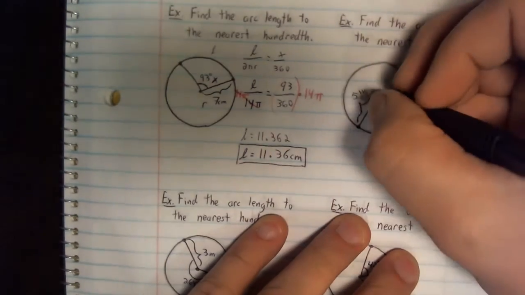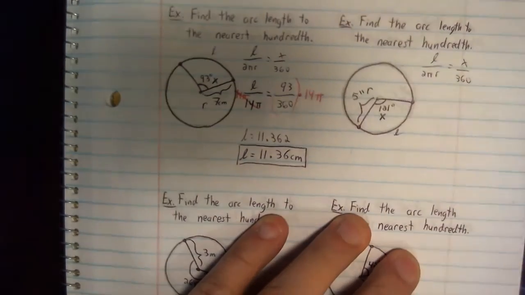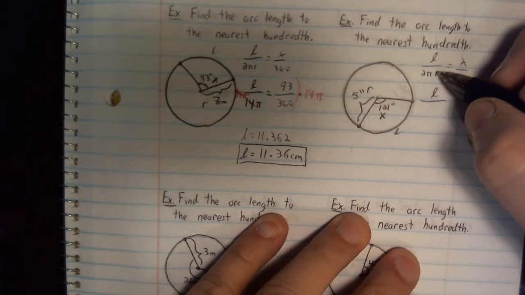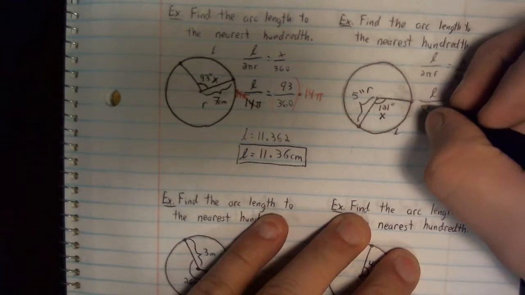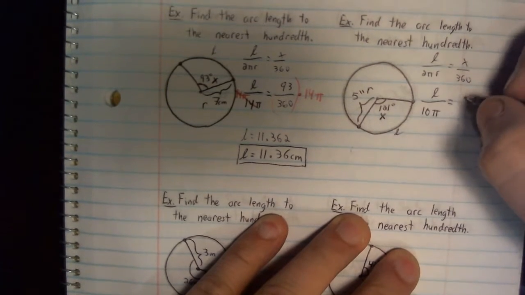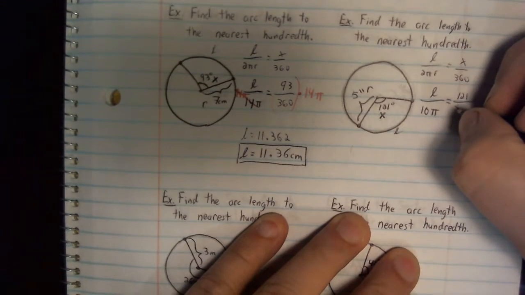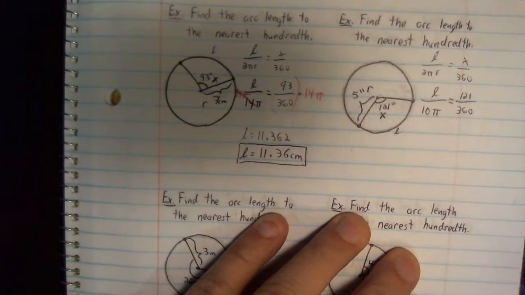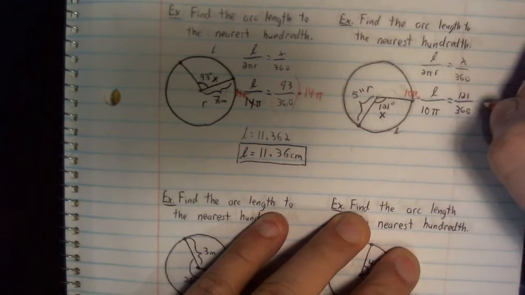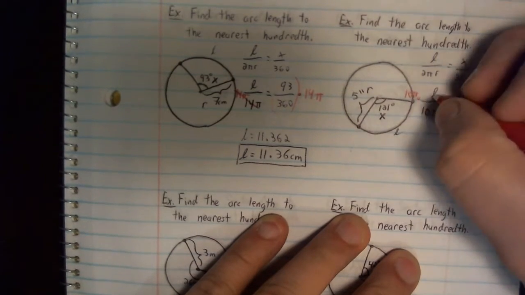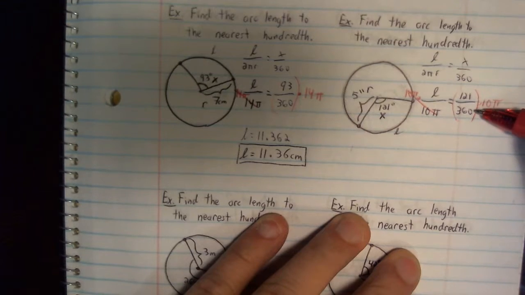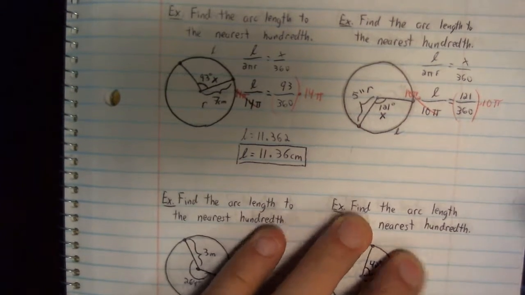Here's my angle, here's my radius, that's the length I'm trying to find. 2 times a radius of 5 is going to give me 10 pi. The angle that they gave us is 121 divided by 360. We need to multiply by 10 pi on both sides. So again, what we're going to be typing in is 121 divided by 360 times 10 pi.